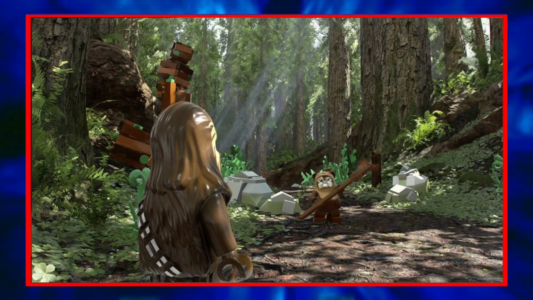Here we get to see what it looks like, the new camera angle on Chewbacca on Endor. We get to look at Wicket the Ewok and some of the surrounding debris, some rocks, trees, whatnot. Wicket seems to be holding a broom of some sort. I can't quite make out exactly what it is, but I'm pretty sure that's a broom. We get to look at the environment of Endor yet again, and oh my god, it looks absolutely gorgeous. I cannot wait to play this game.